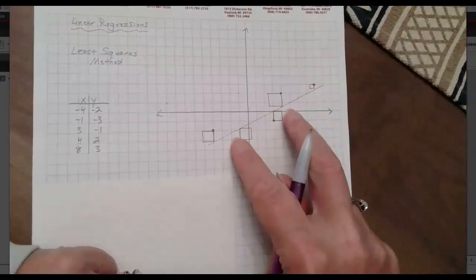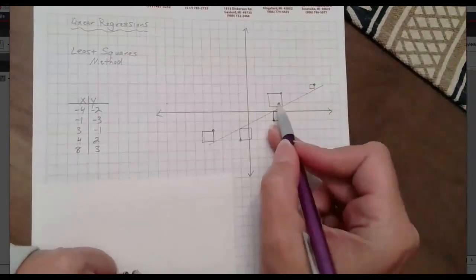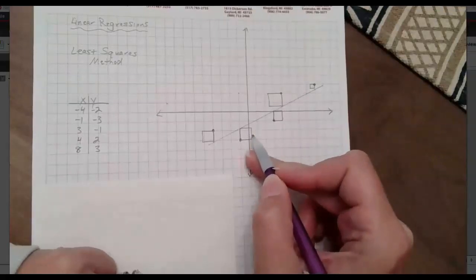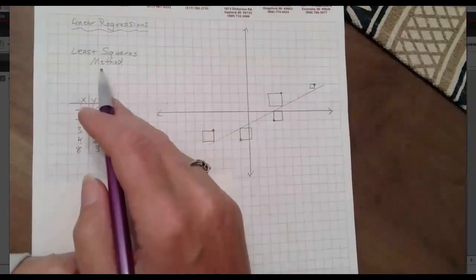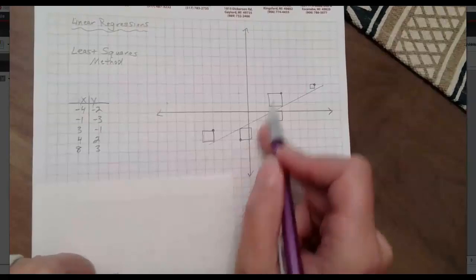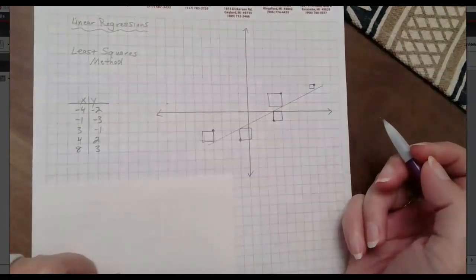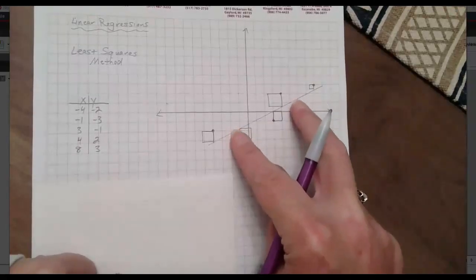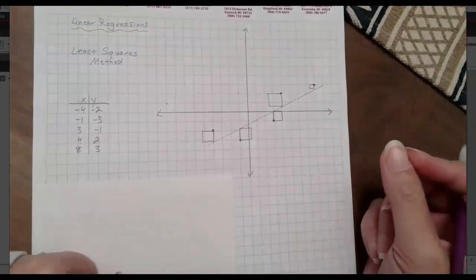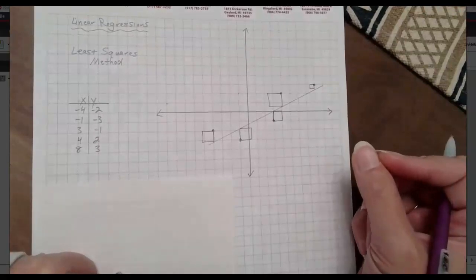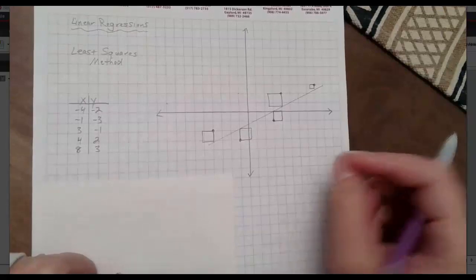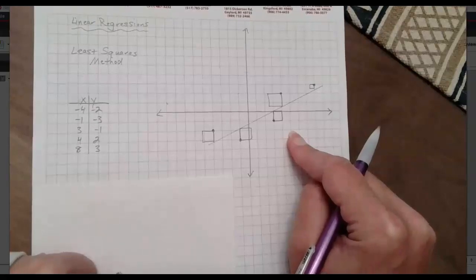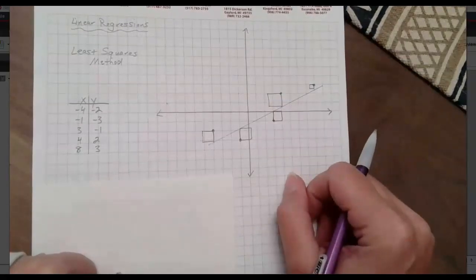What if I just, like translation, what if I just slide the whole line up? Because if I slide the whole line up, I can make this square smaller, but then these 2 squares would both be larger. What the least squares method does, it says, all right, let me take the areas for each of these squares, and I'm going to add them all together. And then I'm going to play with this line, and I'm going to keep adjusting it until I can get the smallest total area possible. Because if I can get the smallest total area of all of my squares, that means I will be as close to all of the dots, as close to all the data points as I possibly can get.